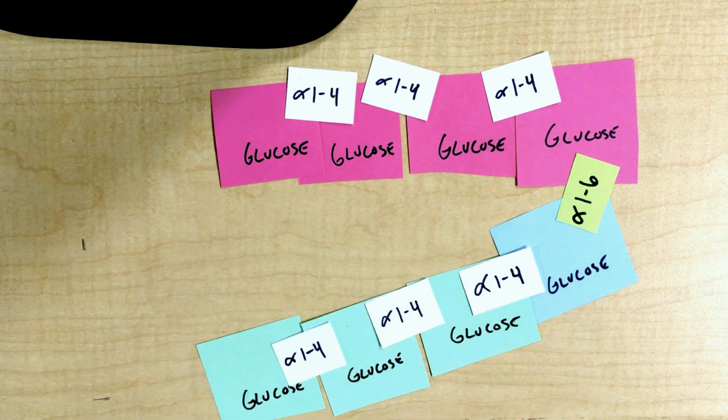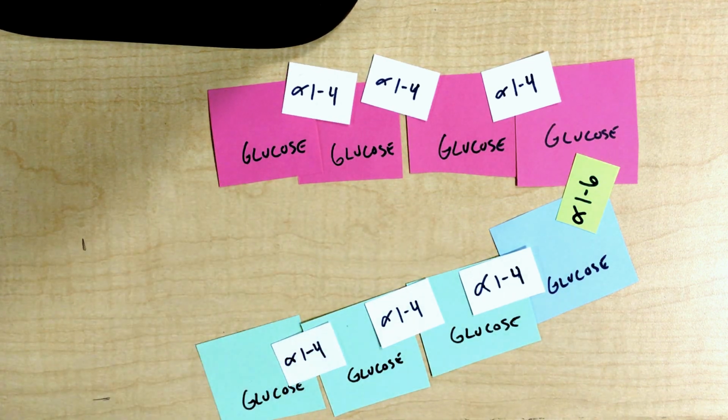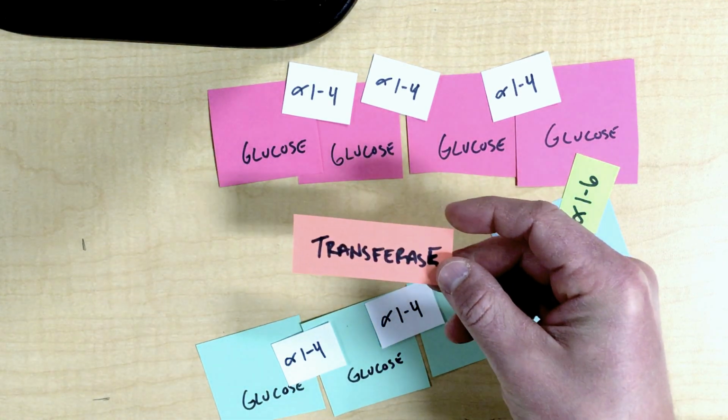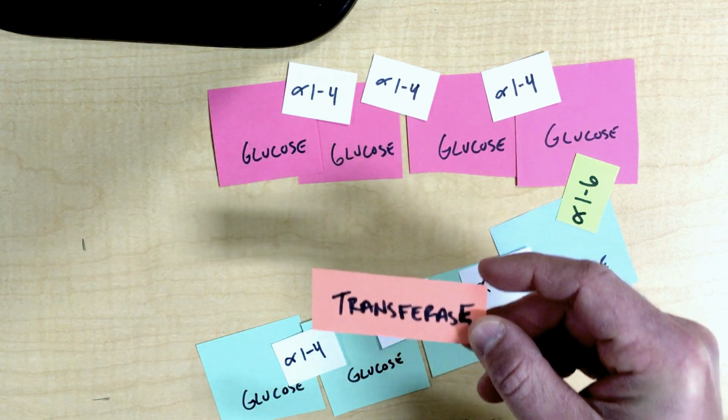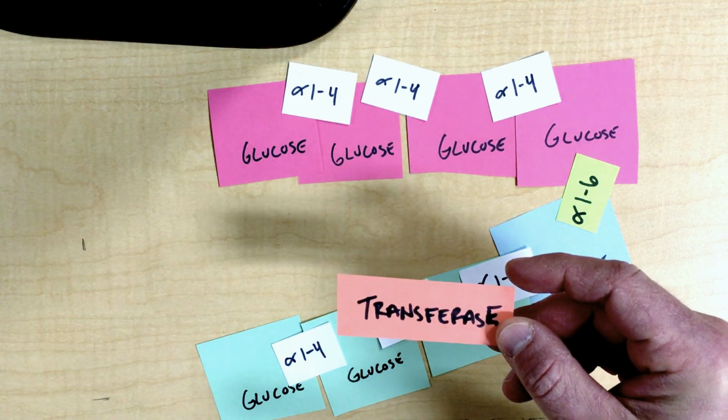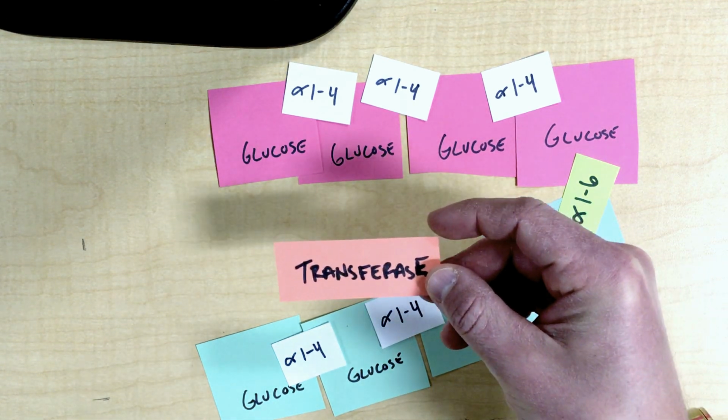Maybe I want to rearrange some of these glucoses a little bit so that I once again have at least 5 residues of glucose. So that's where a very aptly named enzyme, transferase, comes in. Makes sense. Transferase, we're going to transfer some glucose molecules.